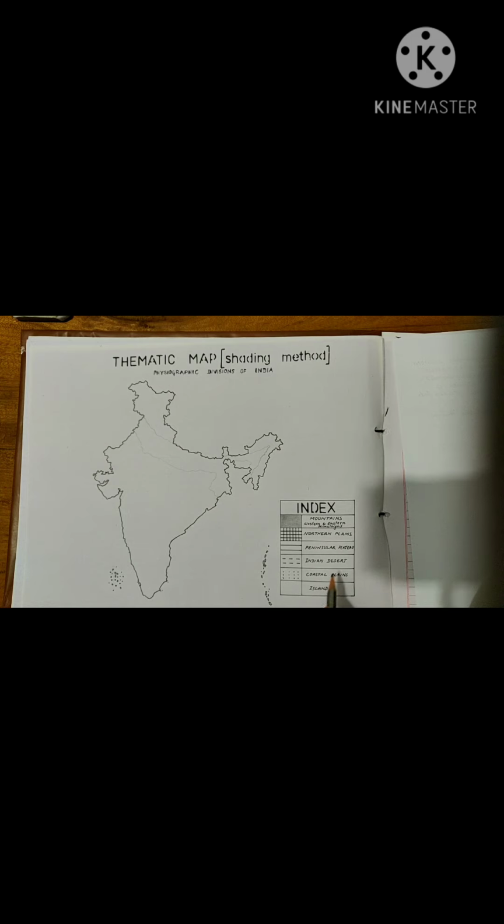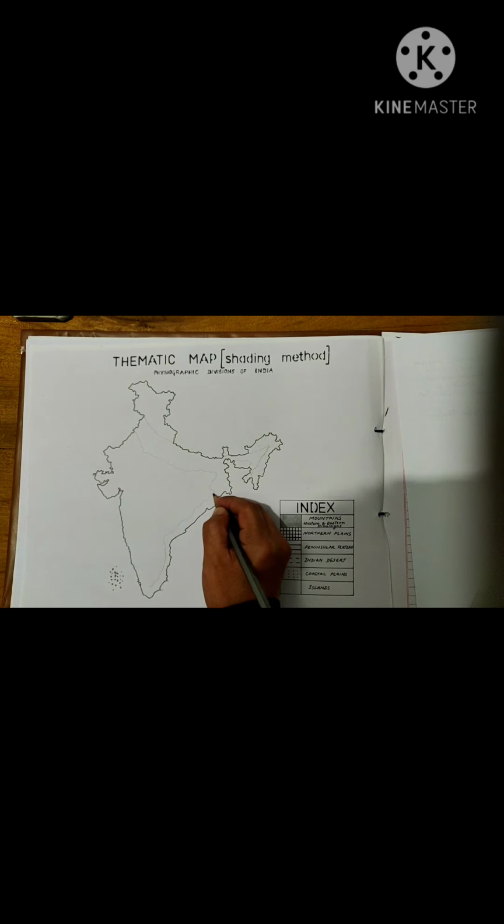Next we have the peninsular plateau. Since we have coastal plains, we'll make sure that this peninsular plateau doesn't touch the coastal plains. So we can start from here. Just draw a rough outline, and then this is your eastern coastal part.